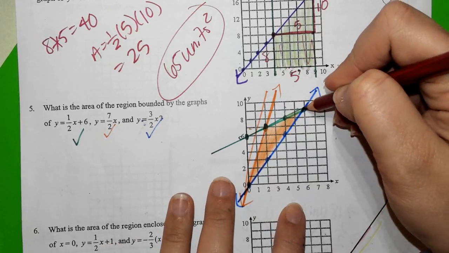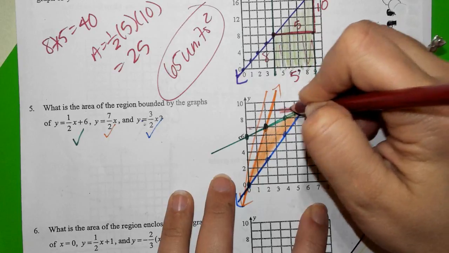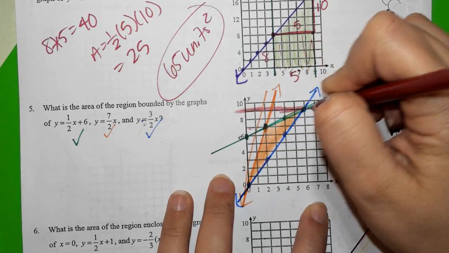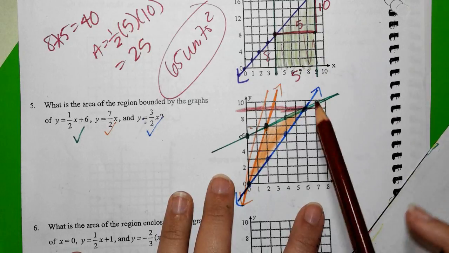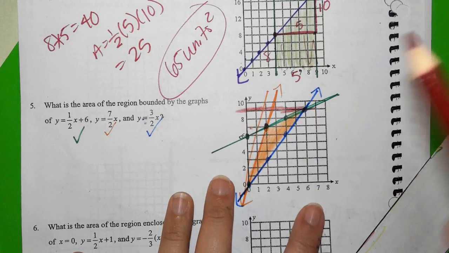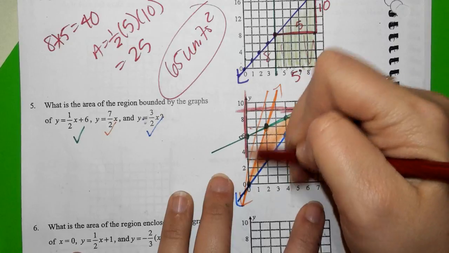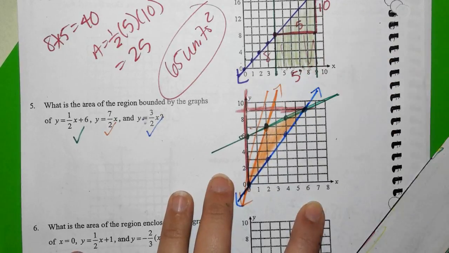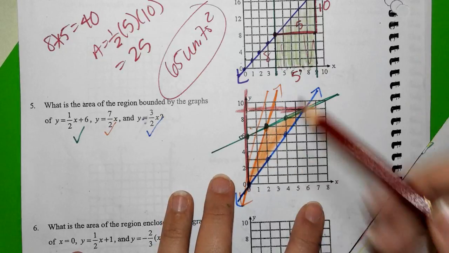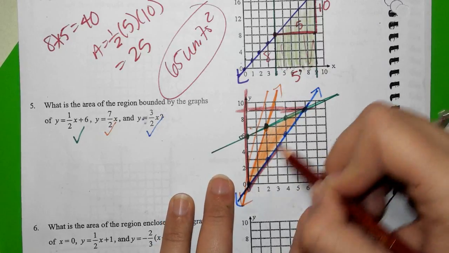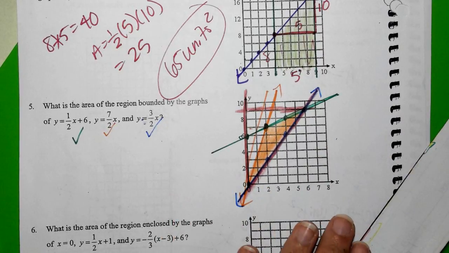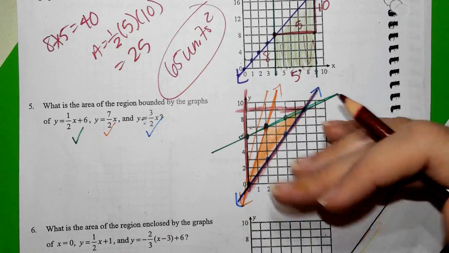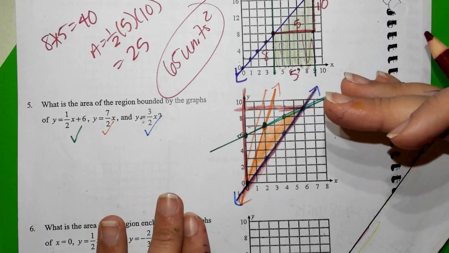Now this is a point, so I'm going to drop straight down this way to 9. So I'm going to go from 9 to 0. Then I'm going to create the bottom of that triangle on my y-axis. So I just created a bigger triangle that encompasses my orange space that we're trying to find. So after that, you subtract them? Yeah, after we find the area of all of our stuff, we're going to subtract.